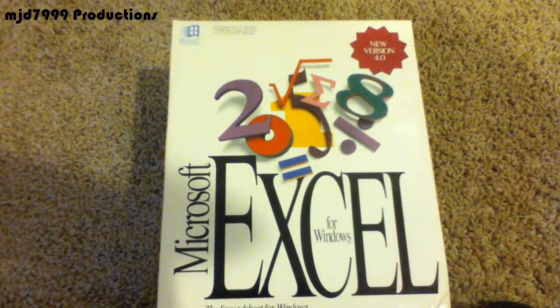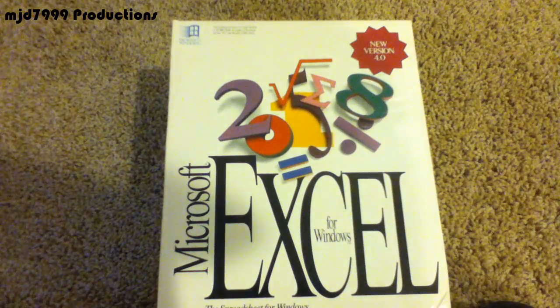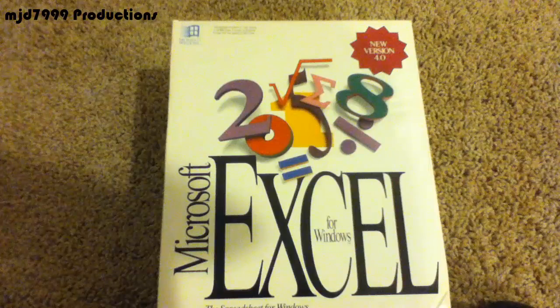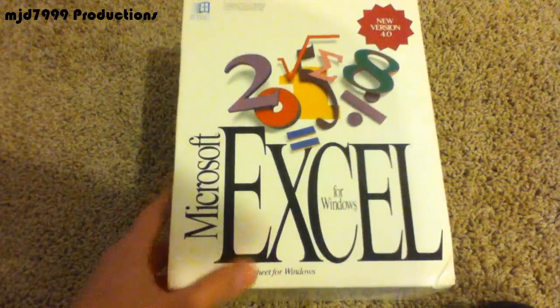Hello guys, in this video we're going to be taking a look at Microsoft Excel version 4.0. Now again, I'm making this video on my iPod, so I'm not going to be able to zoom in or anything like that. But we'll just take a quick look at the box here.